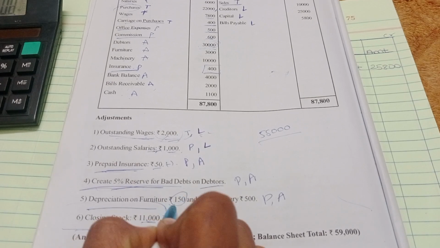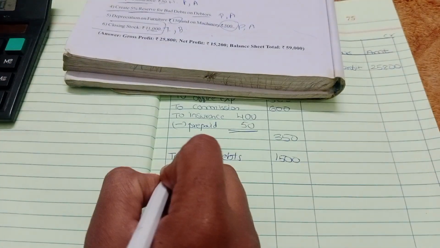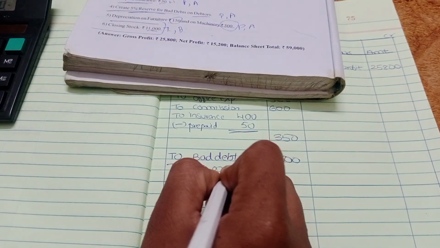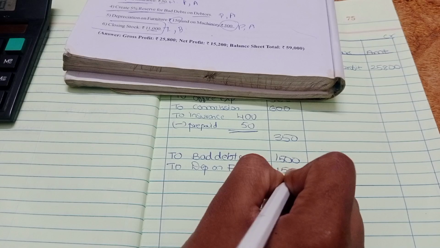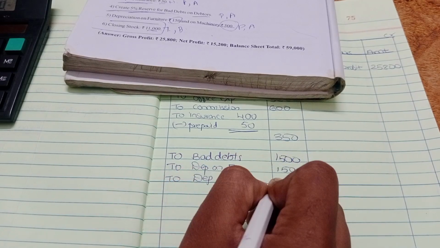Okay, next, what are you having? Depreciation on furniture 150, machinery 500. Depreciation also you need to write in the P&L account on the debit side, as I have said. To depreciation on furniture it is 150, to depreciation on machinery it is 500.